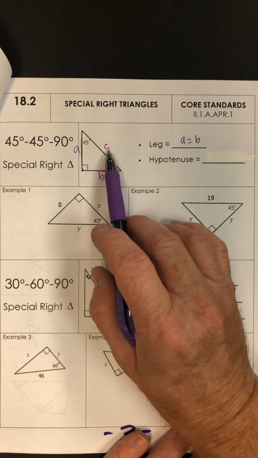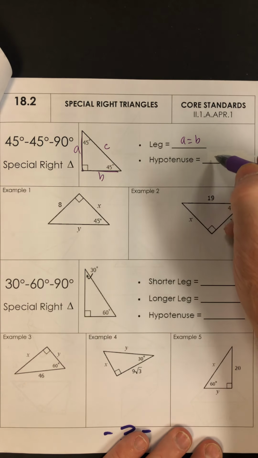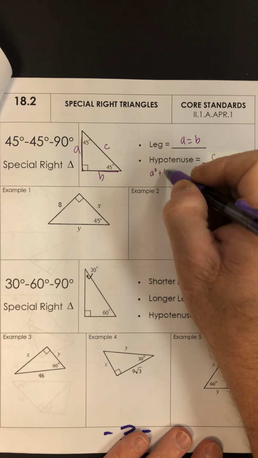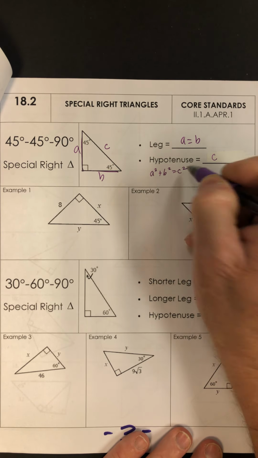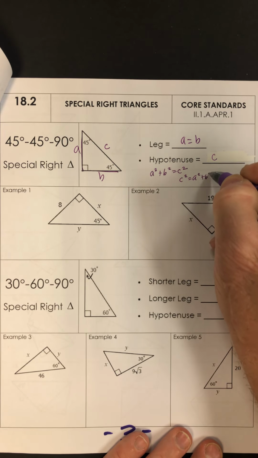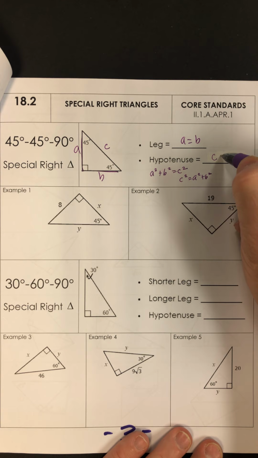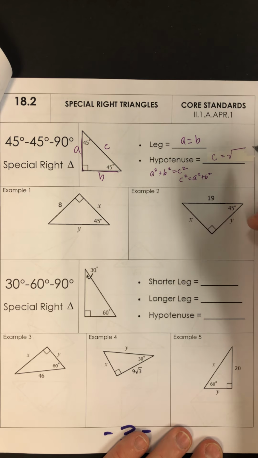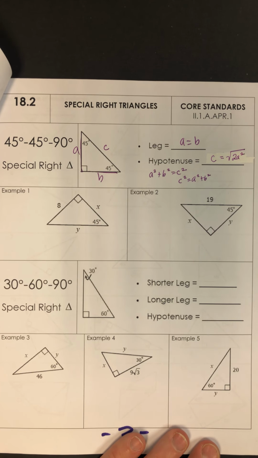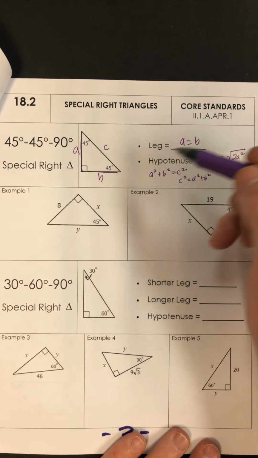So if you label them A, B, and C, okay, the hypotenuse would be C, but then how would we find it? Well, if you do A squared plus B squared equals C squared, then C squared would equal those two added together, and then you would square root. So it would be the square root of two of the same thing, 2 of A squared or 2 of B squared, whatever it is.